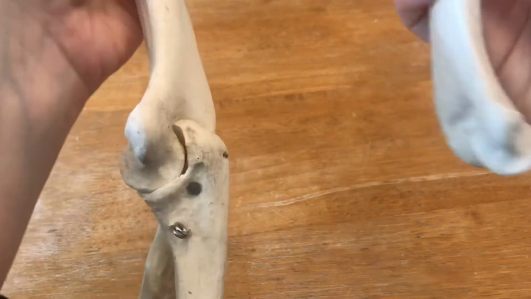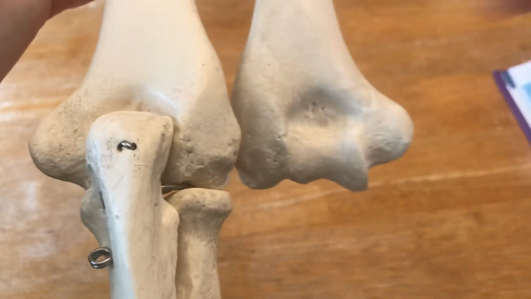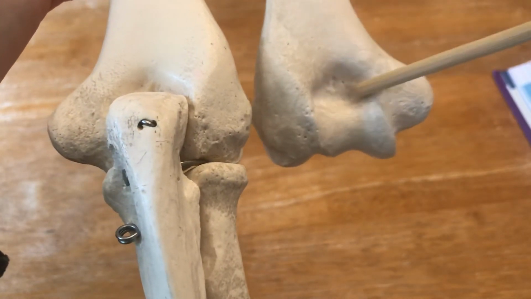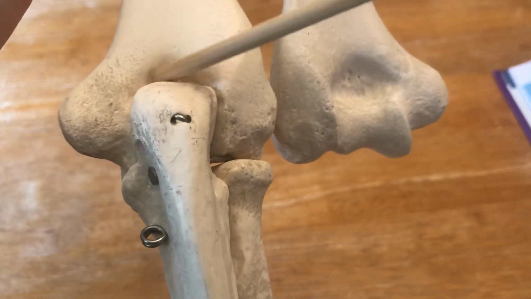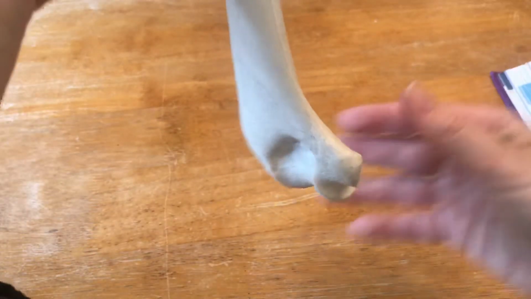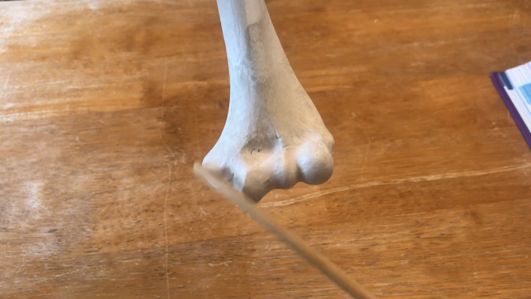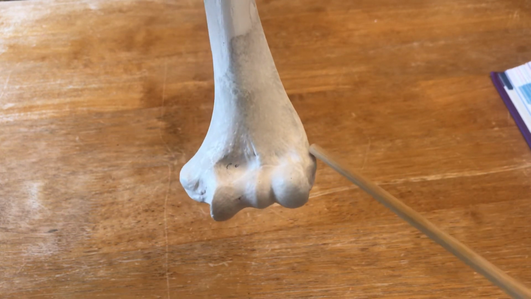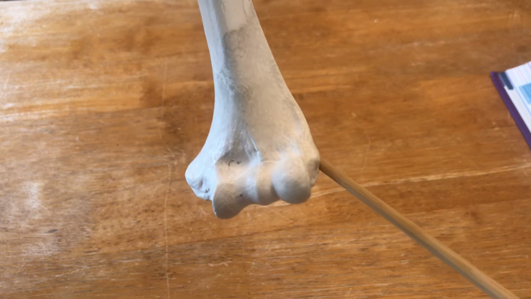And then if we flip it over, remember one of these is right and one is left, so that's why they look a little different. Then we have the olecranon fossa, and that's where the olecranon process of the ulna is going to articulate. You can see there how it fits in. And then, if this is a condyle, if we're looking at these projections above, we're going to have the medial epicondyle and the lateral epicondyle.